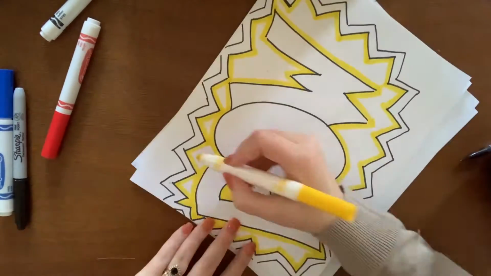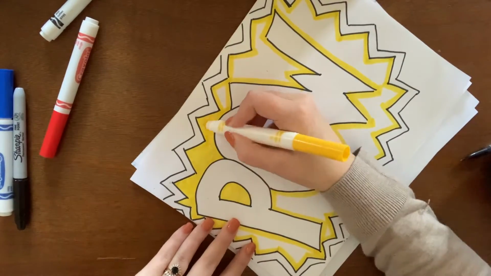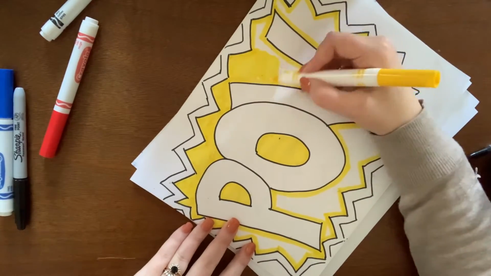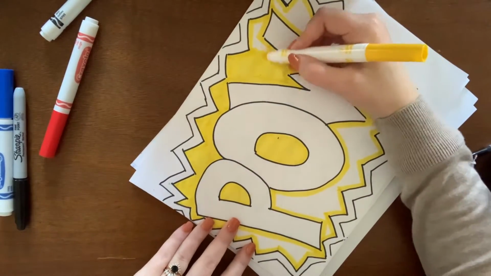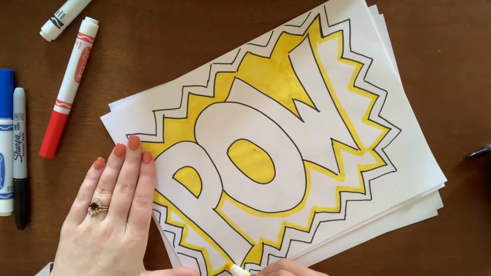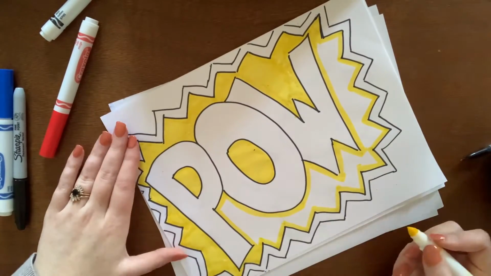All right, so I've got that all outlined. Perfect. Now I can just color in, and I don't have to worry about going over the lines. I just think it makes it so much easier, and I don't have to be as worried or stressed while I'm coloring in. Just filling in all of that space.